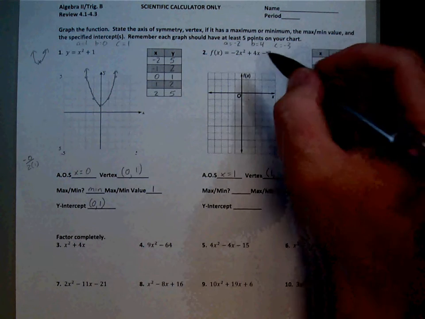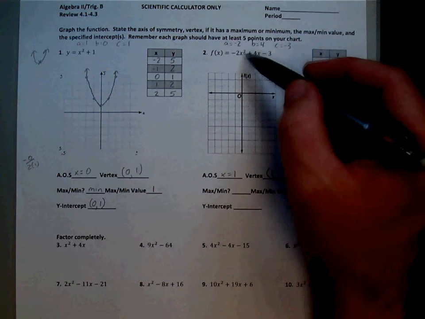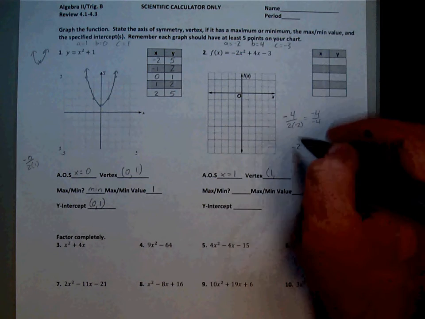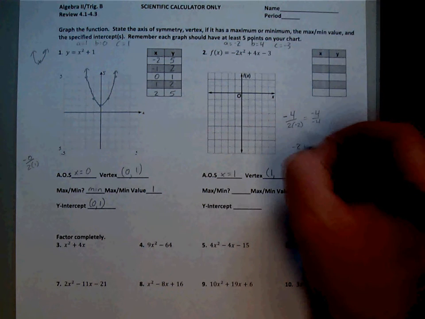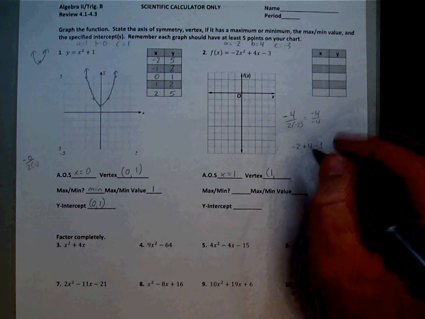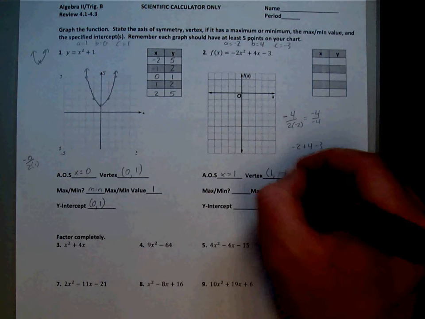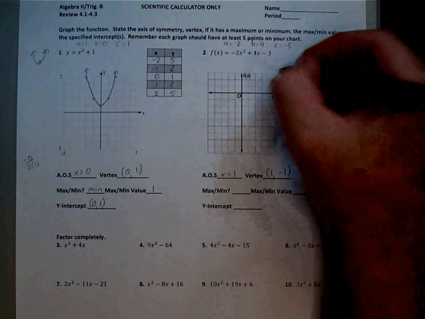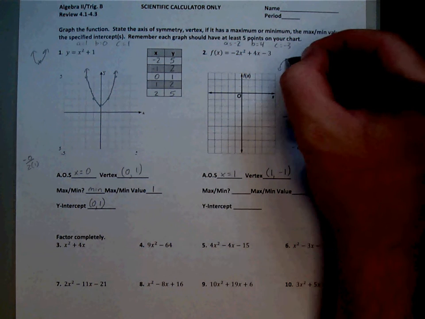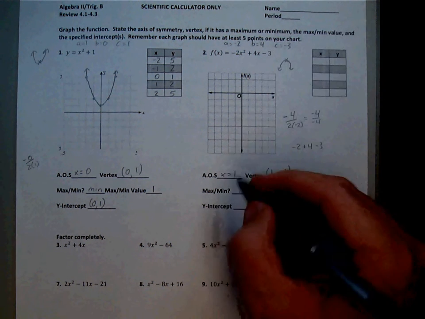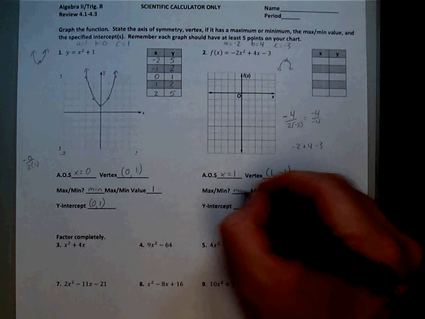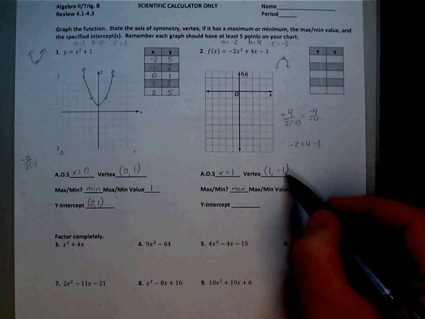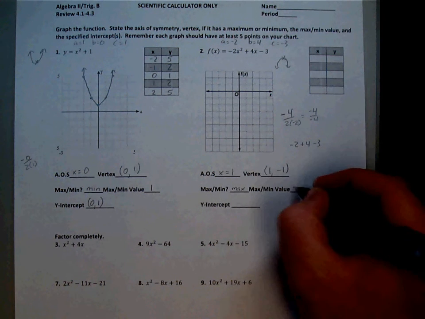Negative 2 times 1 squared. 1 squared is 1, so we get negative 2. 4 times 1 is 4, so plus 4, and then minus 3. So we get negative 1. So 1, negative 1 is our vertex. Because the a value is negative, we know that this parabola is opening downward, so the vertex is at the top, meaning it's a max. So we have a max. The max value has to be the y-coordinate of the vertex, so negative 1.